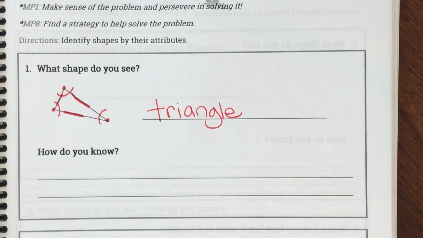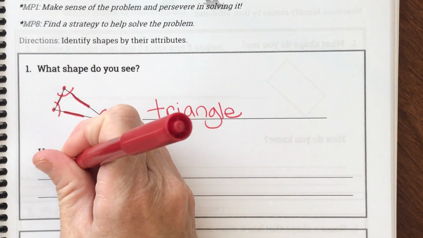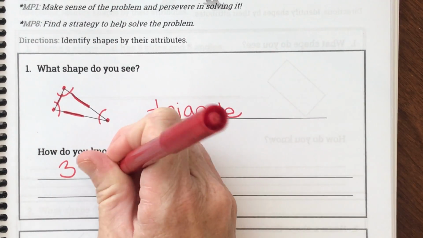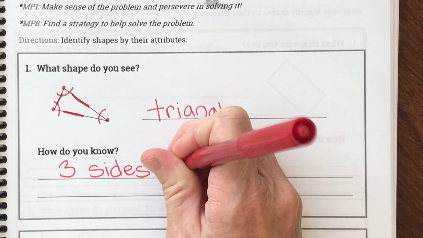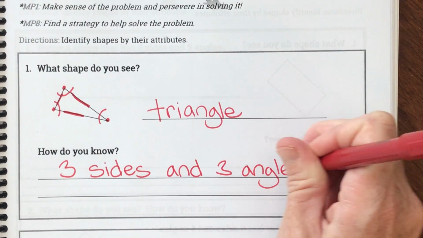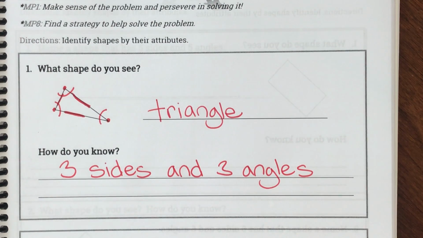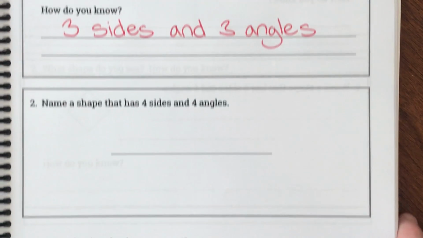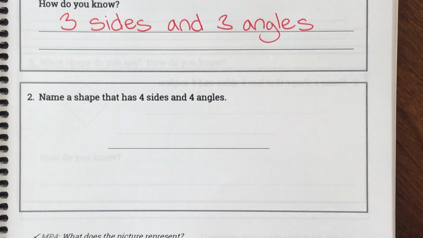And it says, how do I know? How do I know that that's a triangle? I know because it has 3 sides and 3 angles. That's how I know. Okay, let's look at my next question. My next question says, name a shape that has 4 sides and 4 angles.